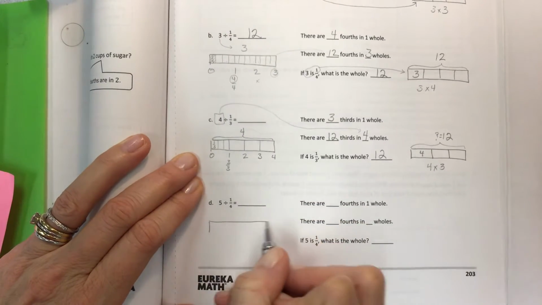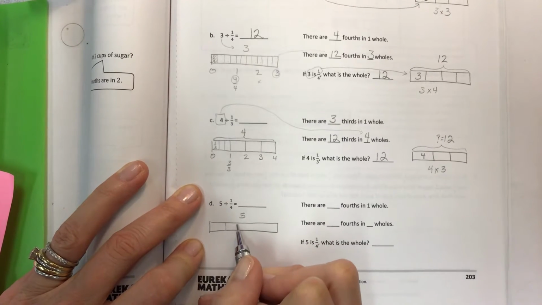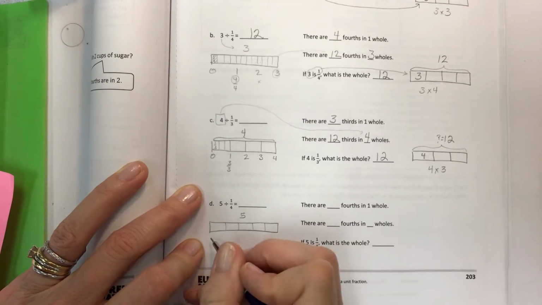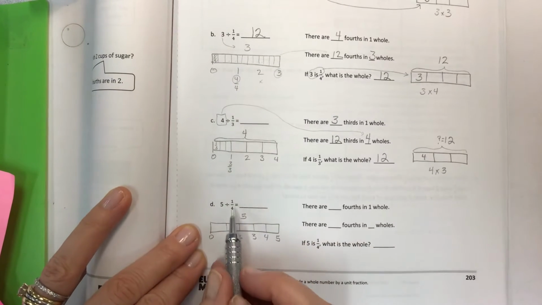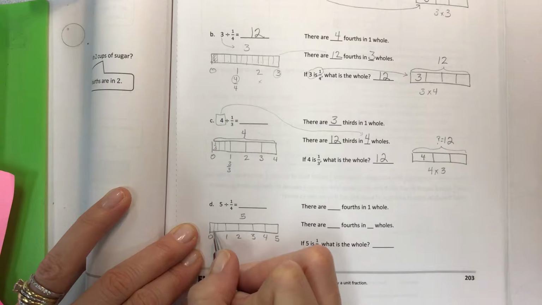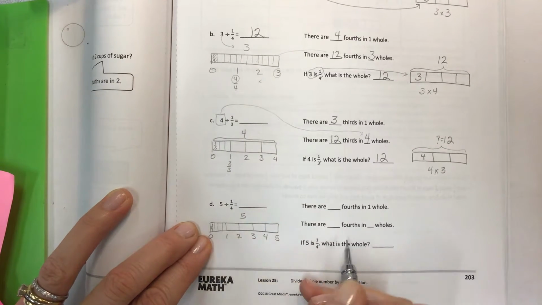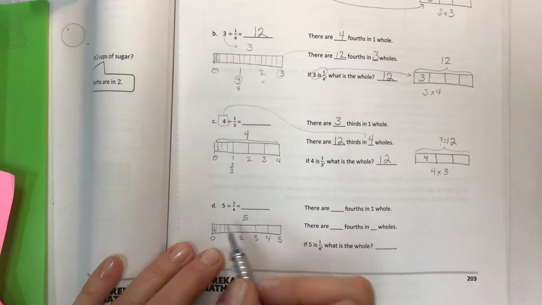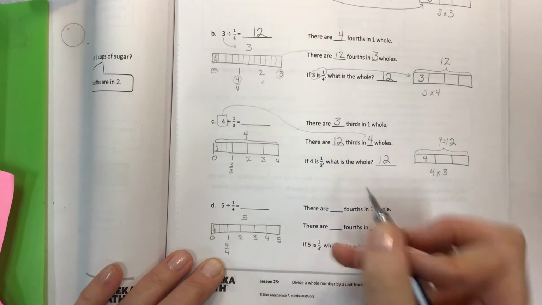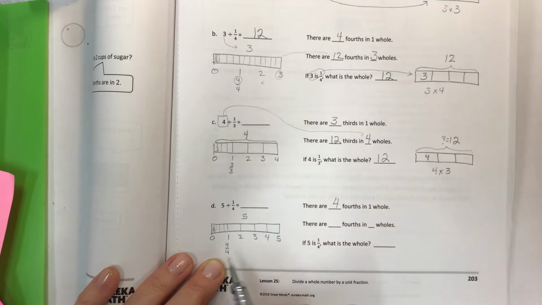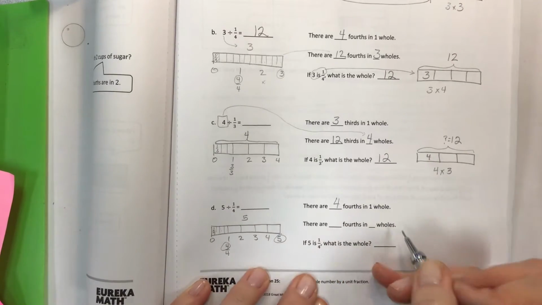We have our 5 as our whole. So on the number line, 0, 1, 2, 3, 4, 5. Each one is divided into 4 parts, so this is 1/4. How many little fourths are there in one whole? 1, 2, 3, 4. 4 fourths make 1. So 4 times 5 makes 20.